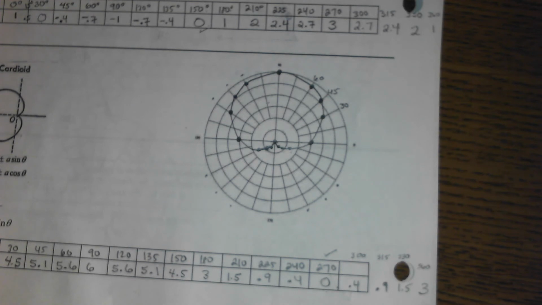Does that make sense? We get it, right? Yeah, that's good. Okay. Good book.